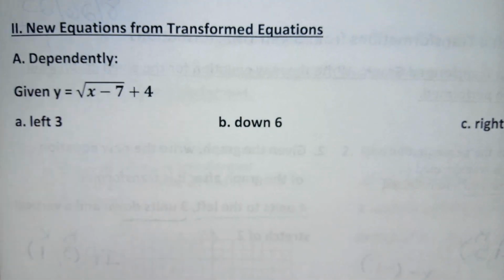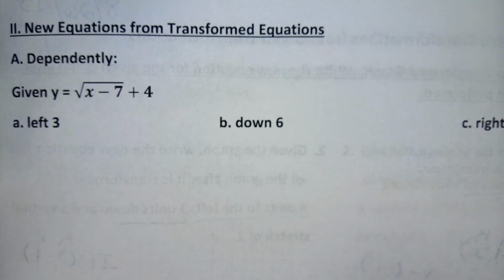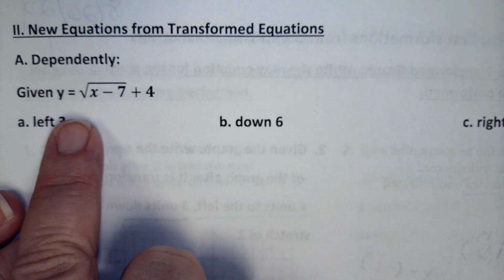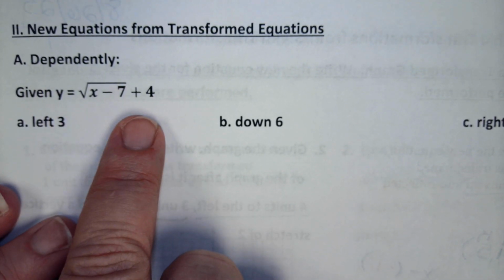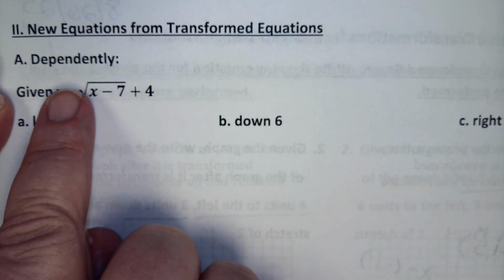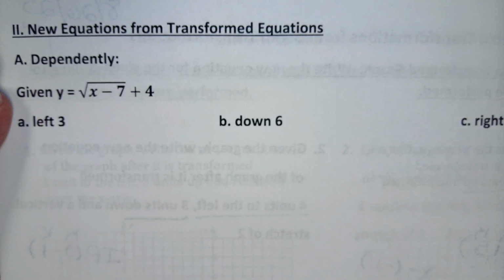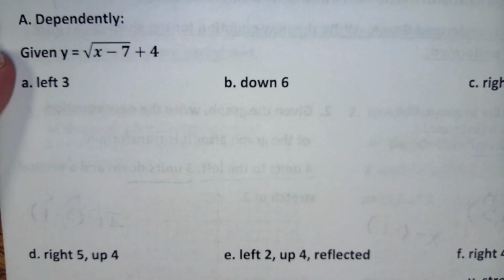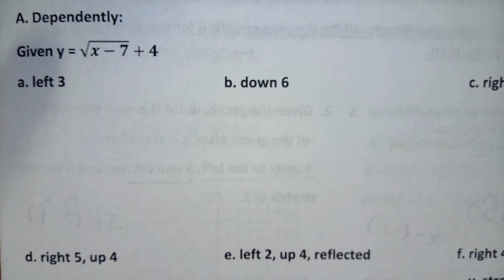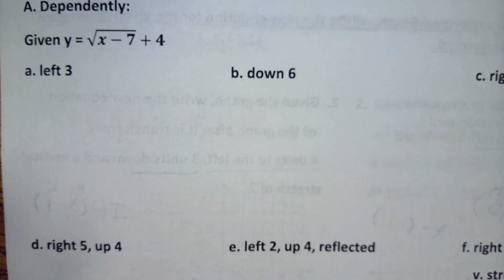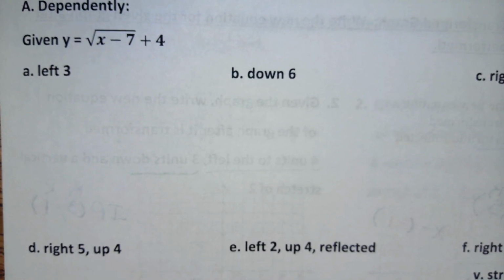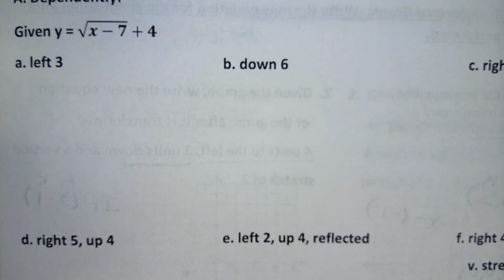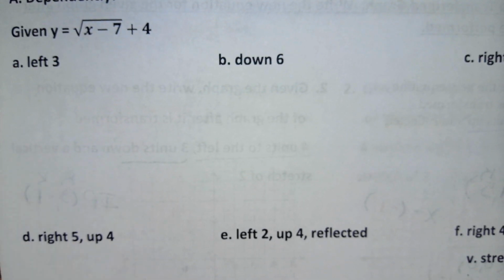All right, so writing equations from transformed equations. Okay, so here we're given y equals the square root of x minus 7 plus 4, and they want us to write this down dependently. All right, so I actually want to go down to part B first. I meant to flip-flop these, but I didn't. It was kind of late last night when I was typing this up. So I want to come down here and do B first, independently.